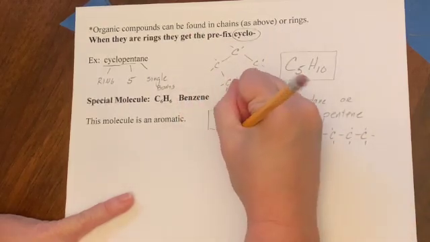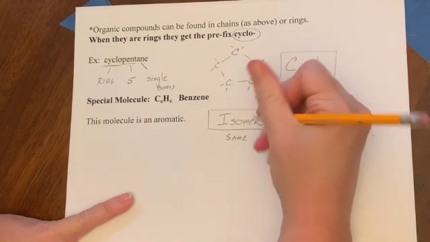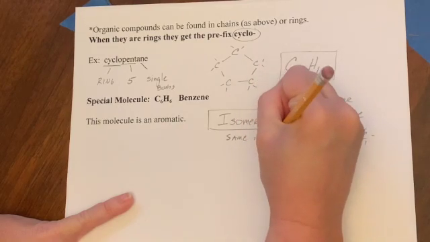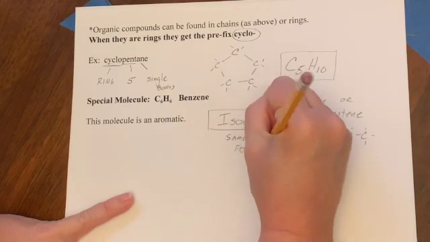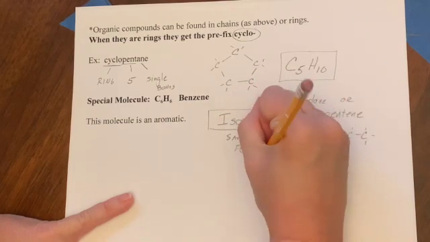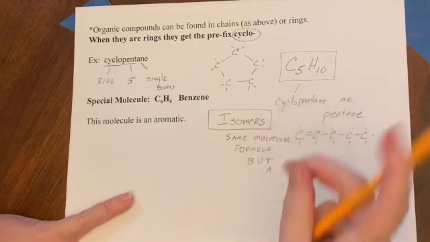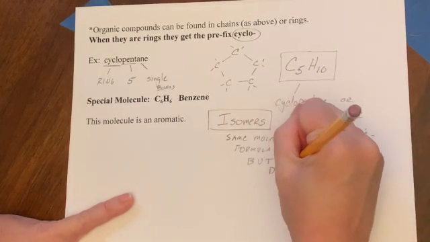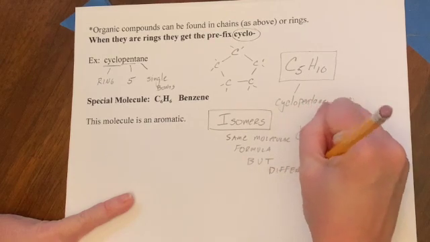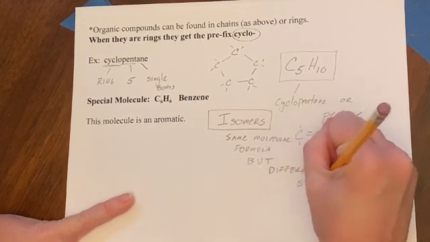Again, this is the same molecular formula but different structural formulas.